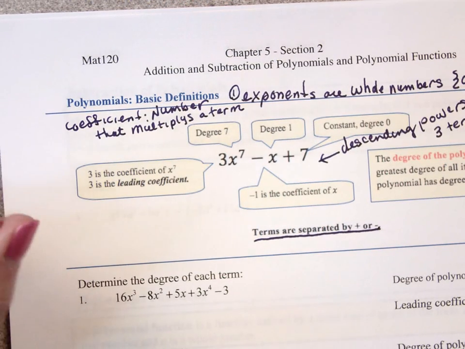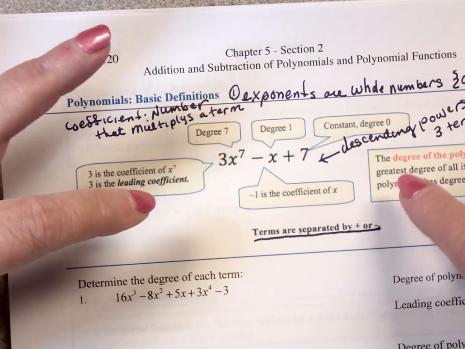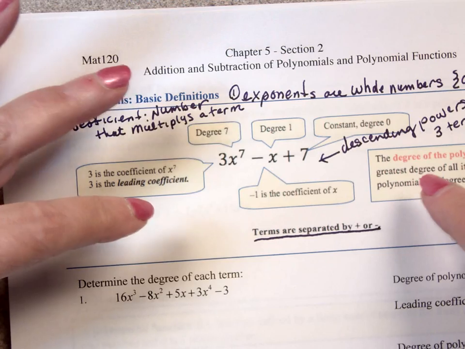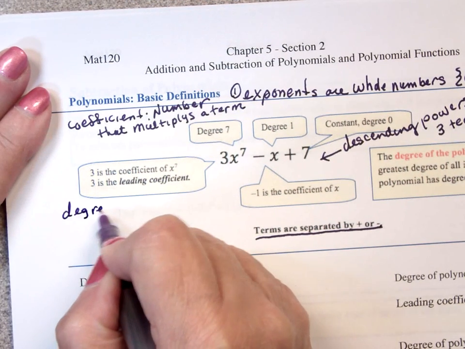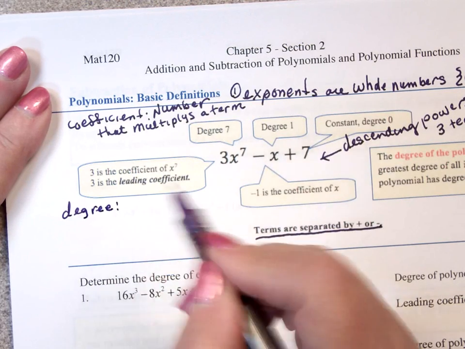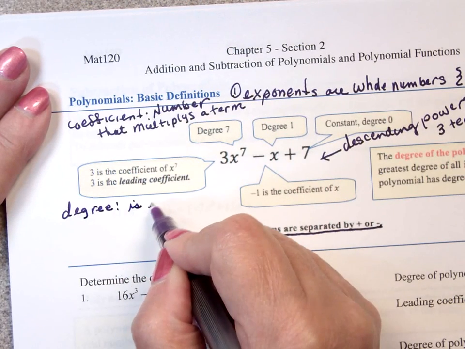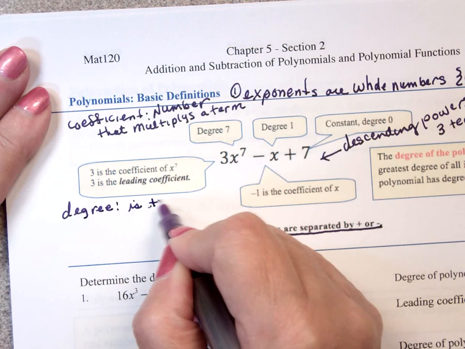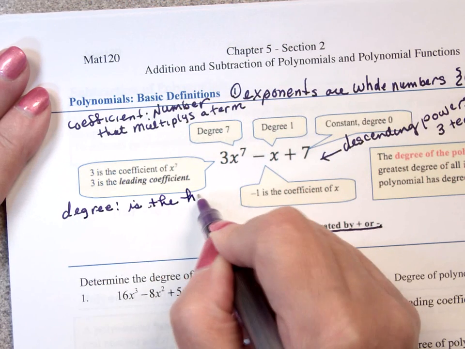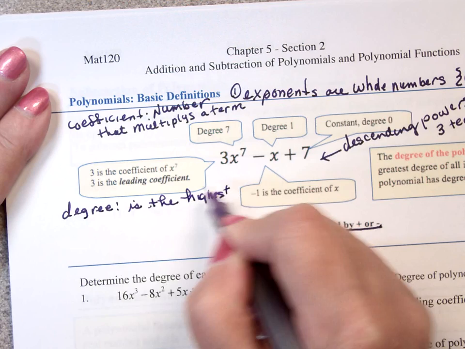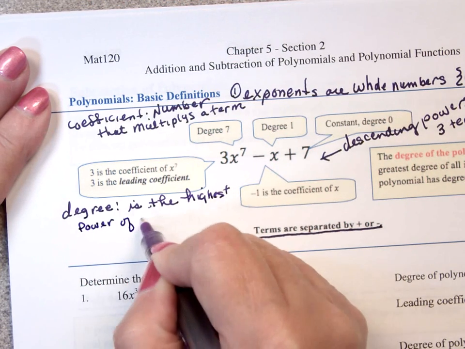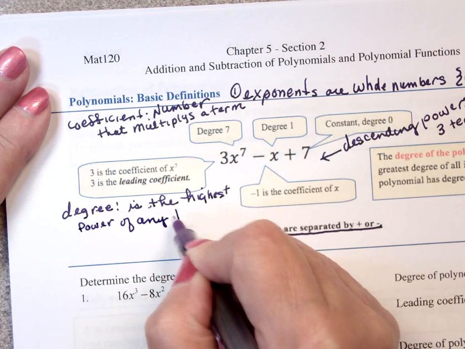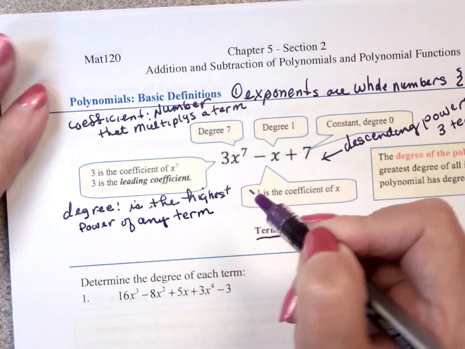Now, all polynomials have something called a degree. The degree of a polynomial is the highest power of any term.